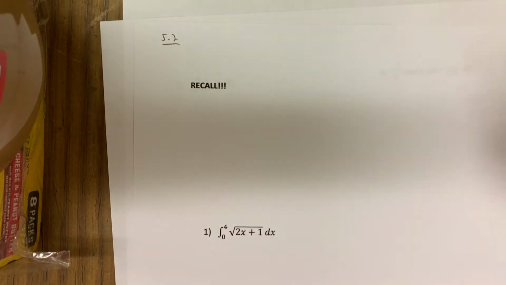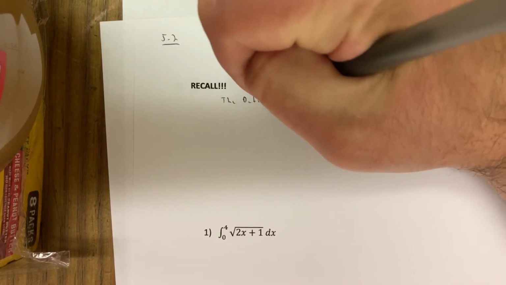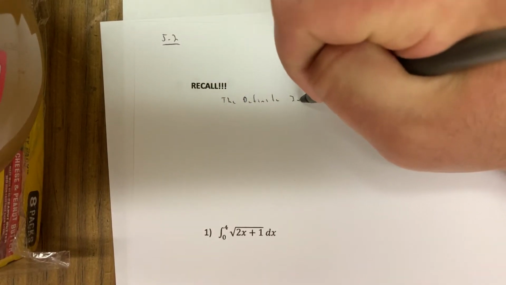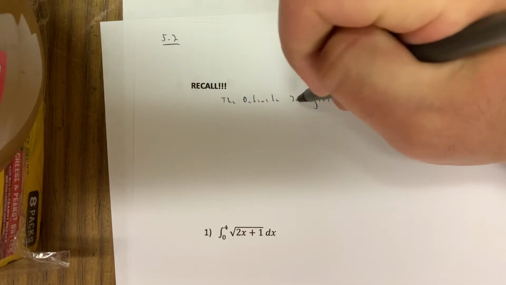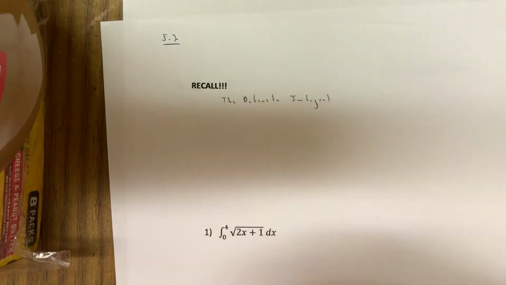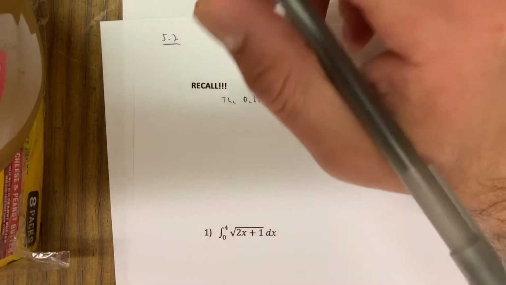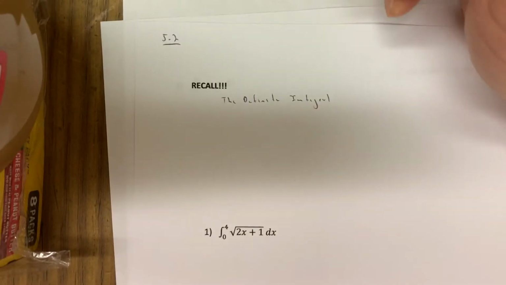Recall. Okay, and we talked about the definite integral. So recall the definite integral. Really, we talked about the theory behind it. We talked about how it gave you the area between a function and the x-axis. We're going to talk about that a little bit more today when we go over the homework, but we're going to try to focus more on mechanics of just doing different types of definite integrals.